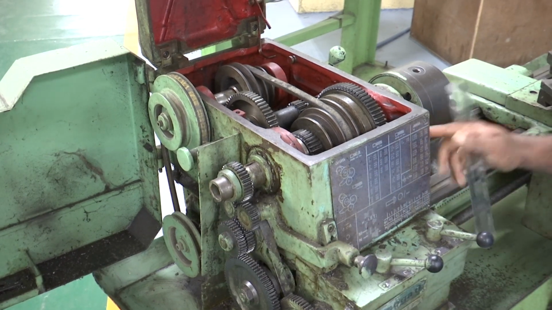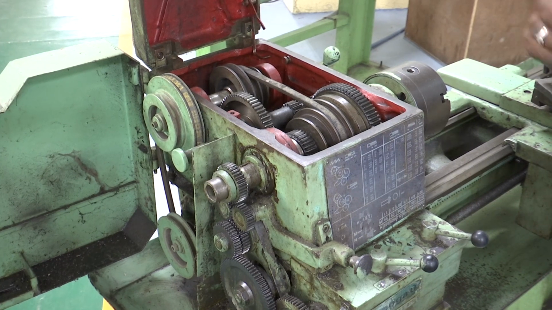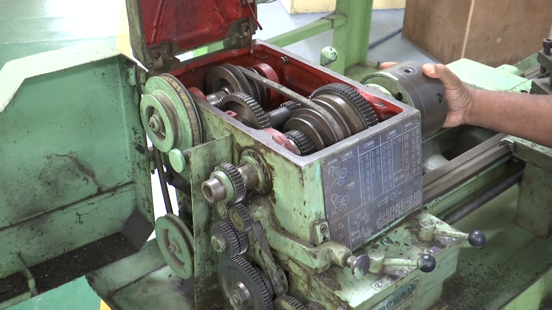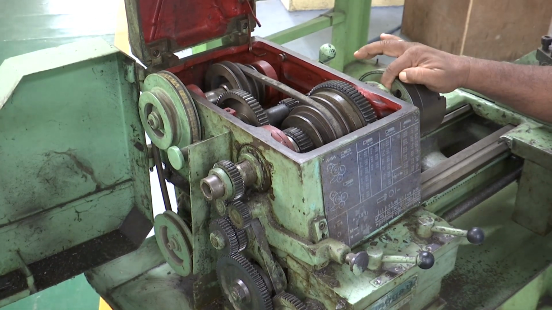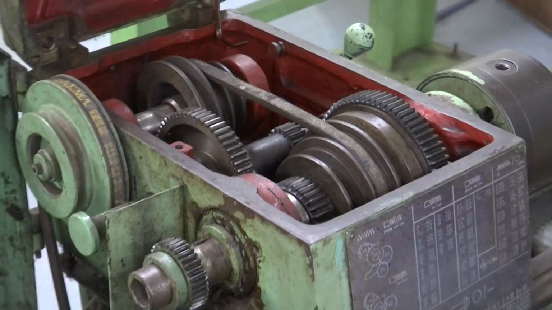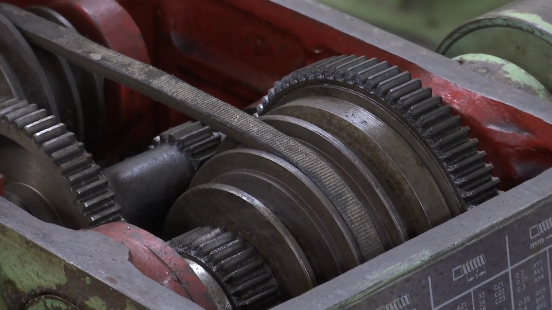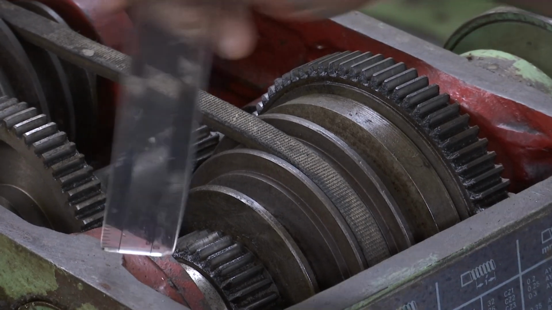The front face of the spindle is threaded. We fix the work holding device there. That is one type of work holding device. So the work holding device is fixed onto the front of the spindle. Then two bearings are available. One is a taper roller bearing. One is at the front of the spindle, another is at the end of the spindle.